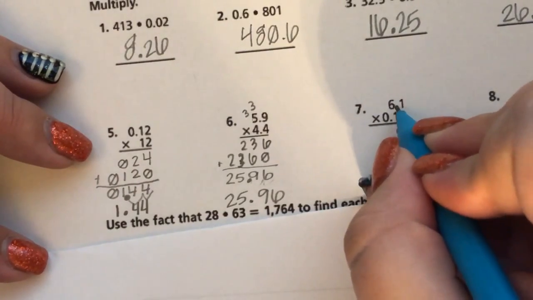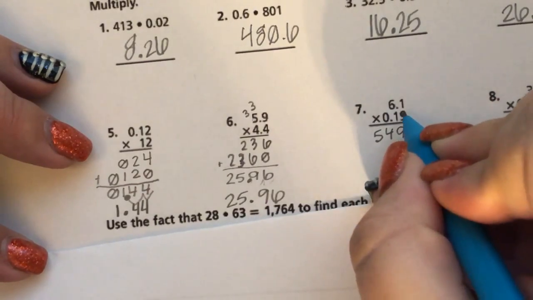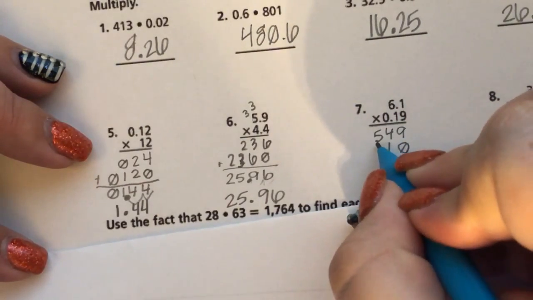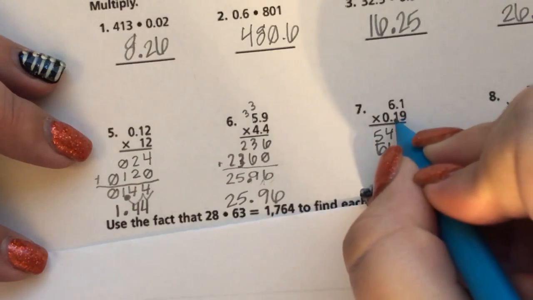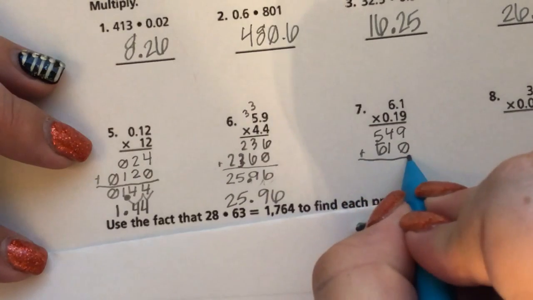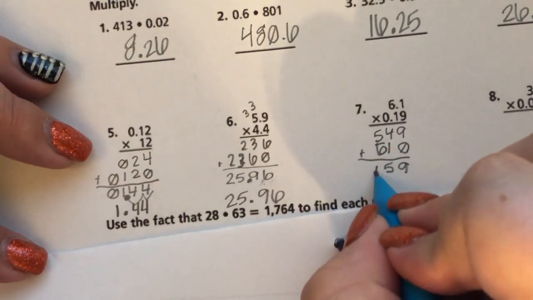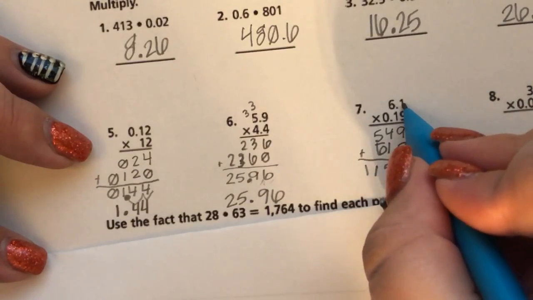9 multiplied by 1 is 9. 9 multiplied by 6 is 54. Placeholder. 1 multiplied by 1 is 1. 1 multiplied by 6 is 6. I add everything up. 9 plus 0 is 9. 4 plus 1 is 5. And 6 plus 5 is 11.